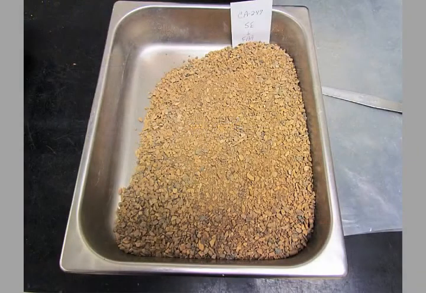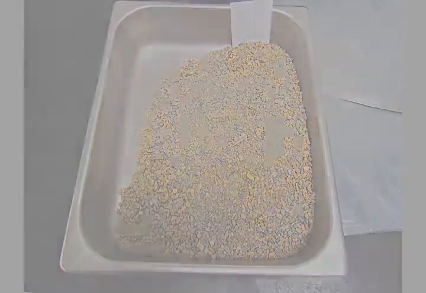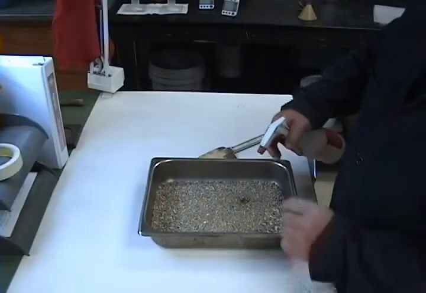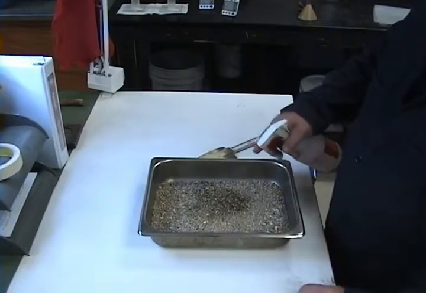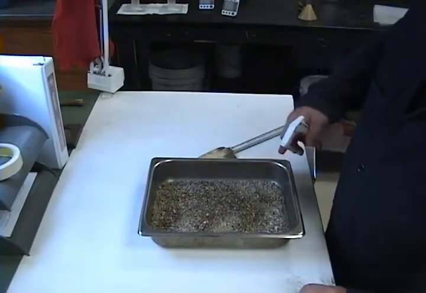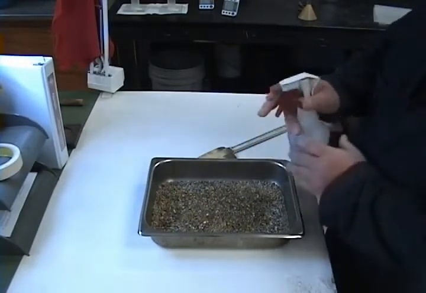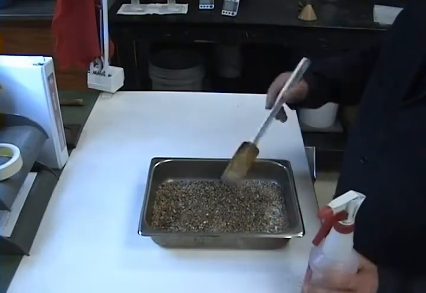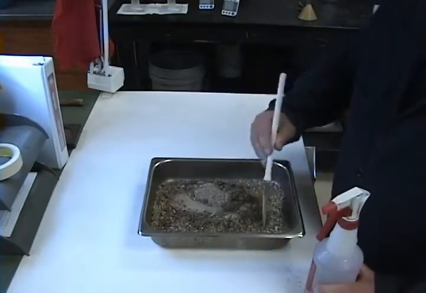Next, obtain an aggregate sample and then reduce it to testing size. The sample should be approximately 1,000 to 1,500 grams of unwashed minus number 4 material. Place the sample in a pan. If the sample is dry, you will need to add water and thoroughly mix until it is damp enough to hold a cast. If the sample is already damp, you may not need to add water.